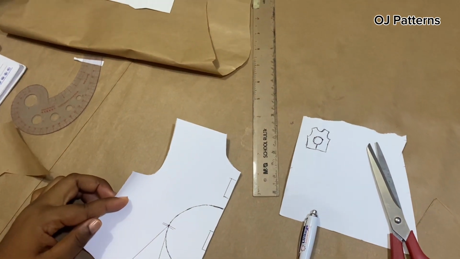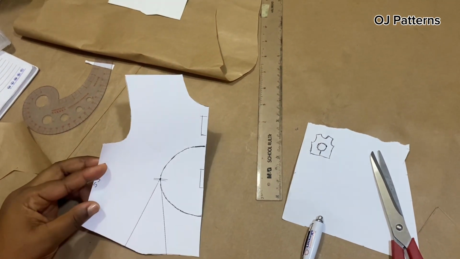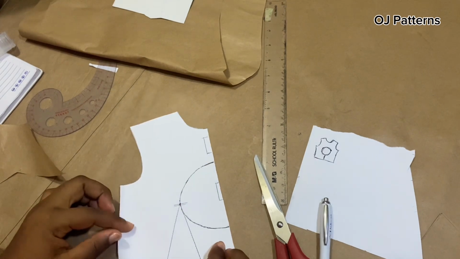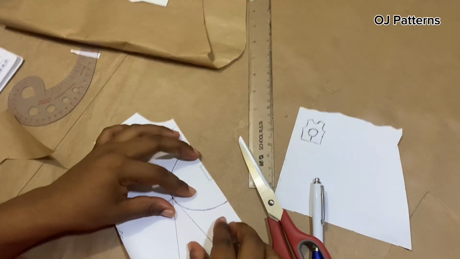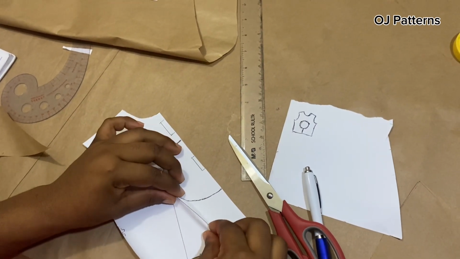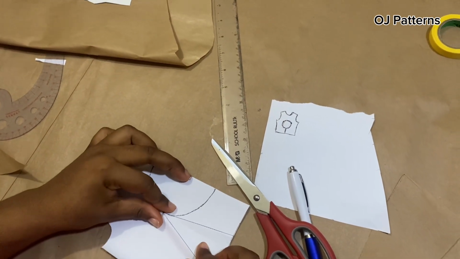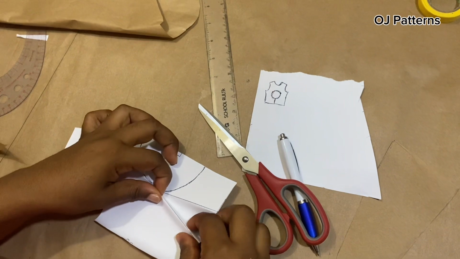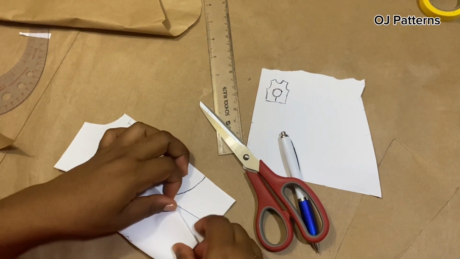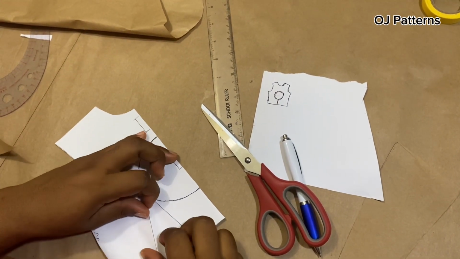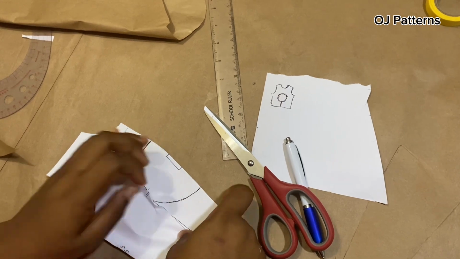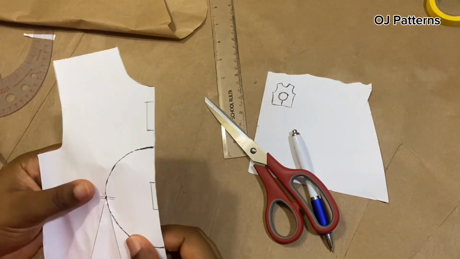So what we need to do next is close up the waist darts. Ensure you're closing up only the dart space.